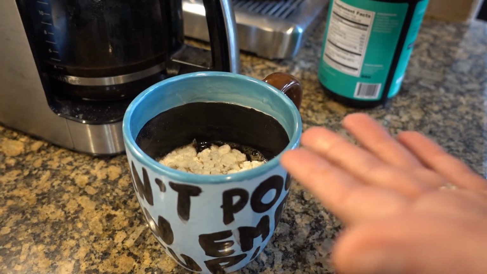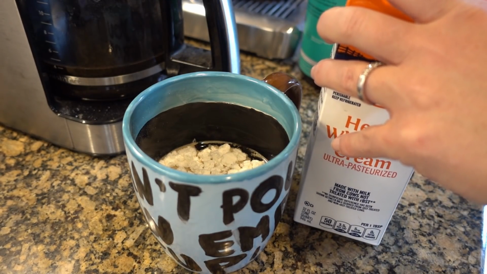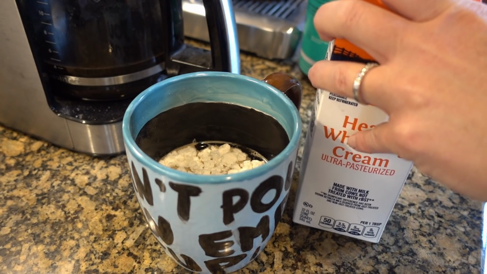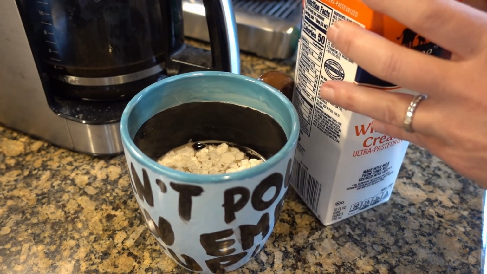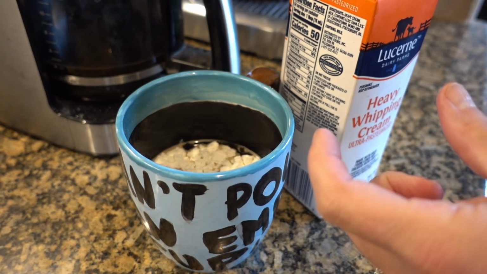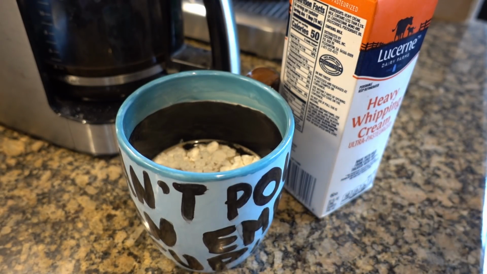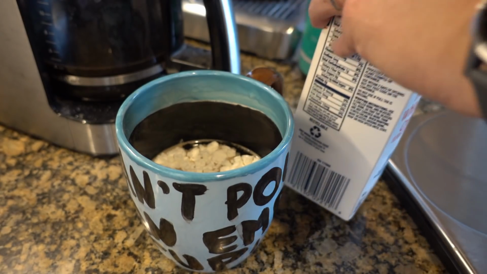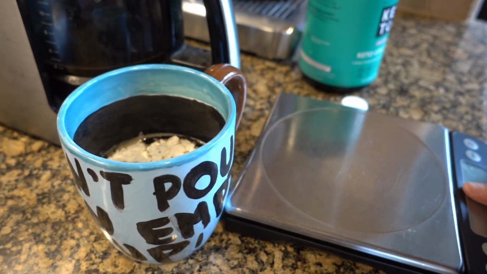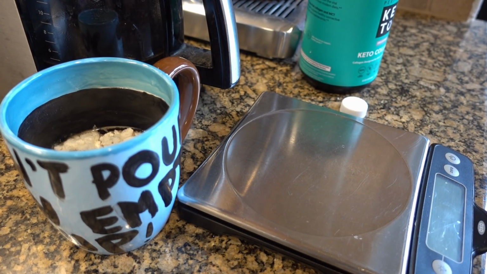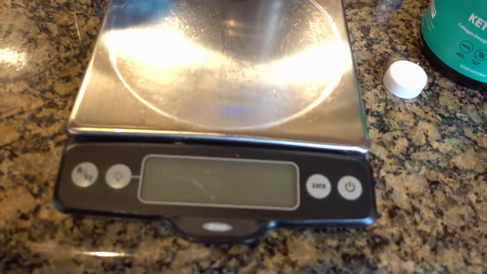And then I like cream in my coffee. An easy way to pour cream into your coffee, you can use a level measuring spoon, or you can do it by volume. So I go get my scale, and I like to just use the volume method. It's a lot easier, less dishes to clean up. This is the scale that I use.